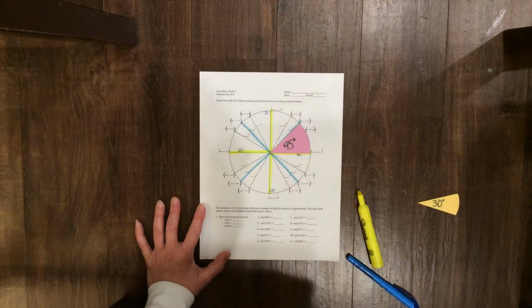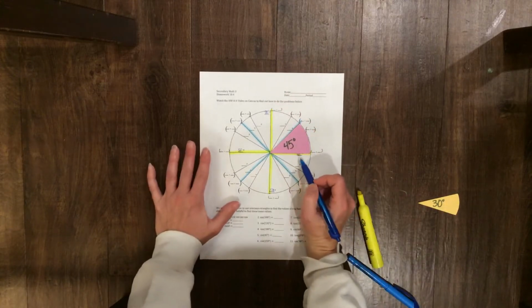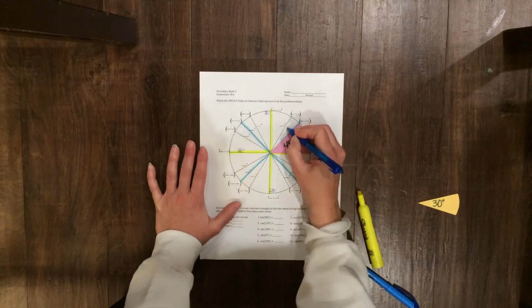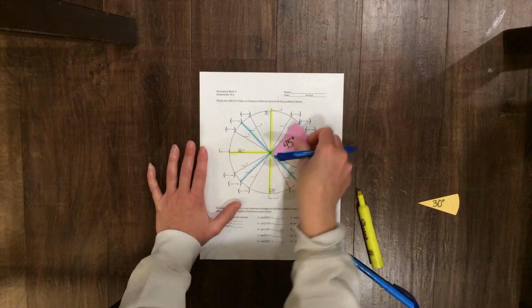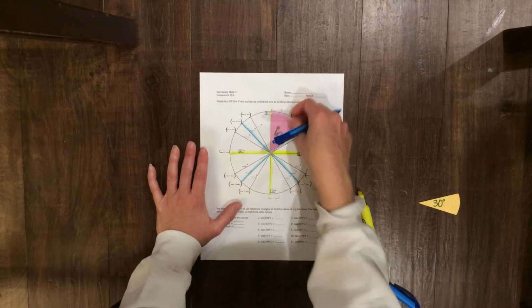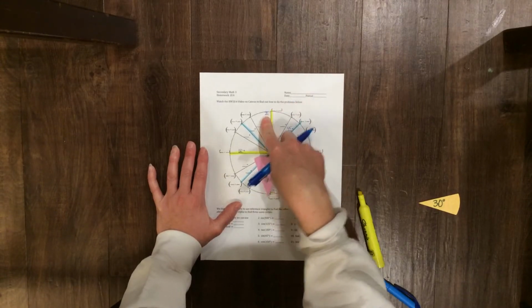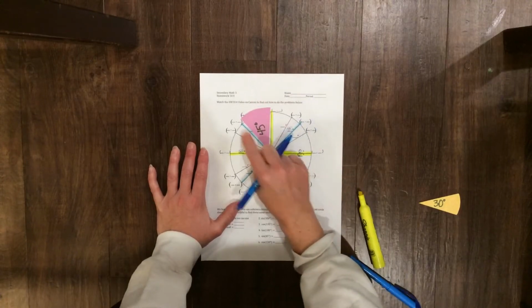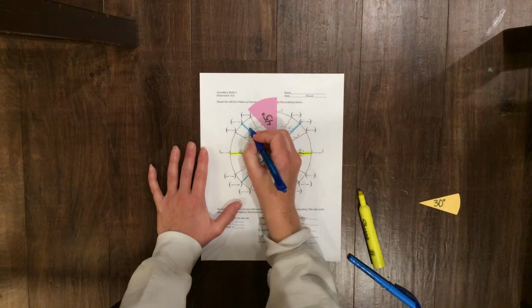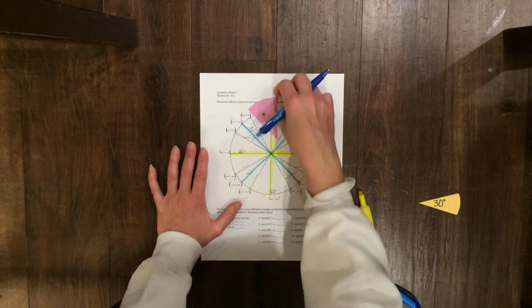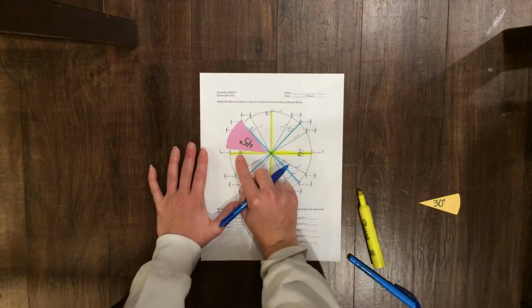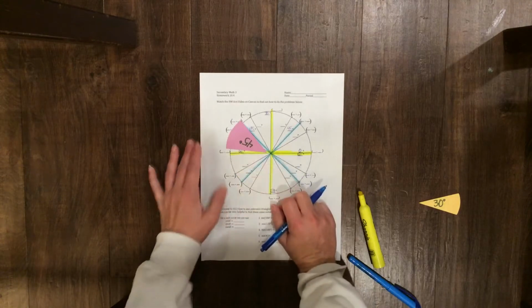So I can go through and label my degrees based off this. From here to here was 45. Then I add another 45 degree piece and I'm up to 90. We're just using addition here. Now what happens if I take 90 and add 45? I'm going to end up with 135. If I take 135 and add another 45, you got it, we're at 180, which I already have filled in.